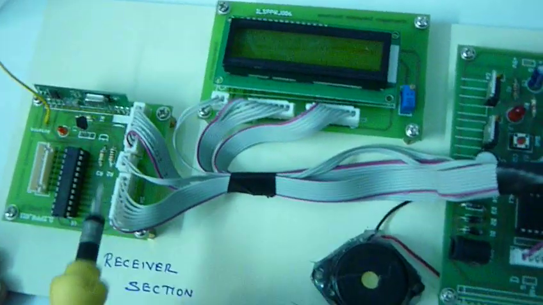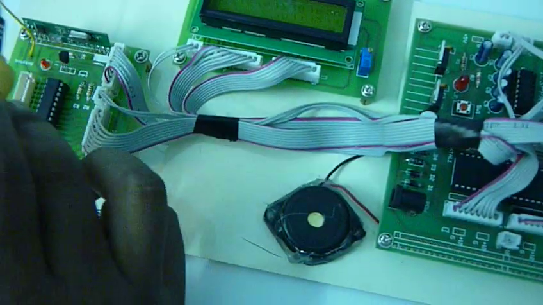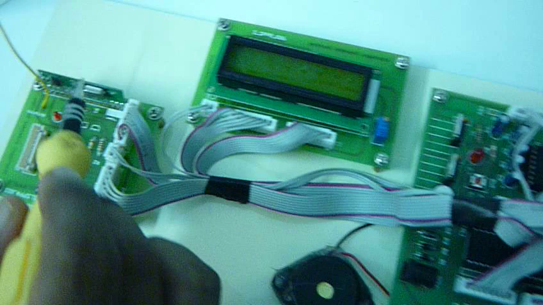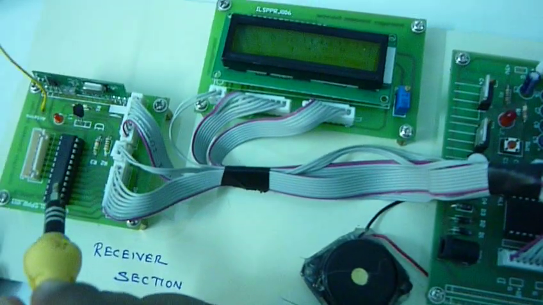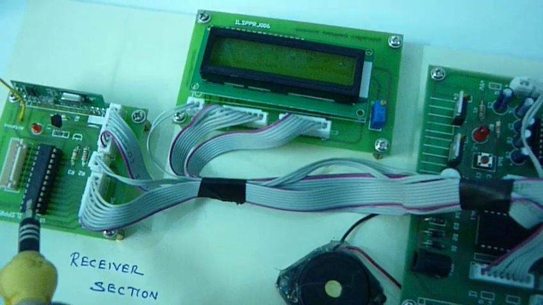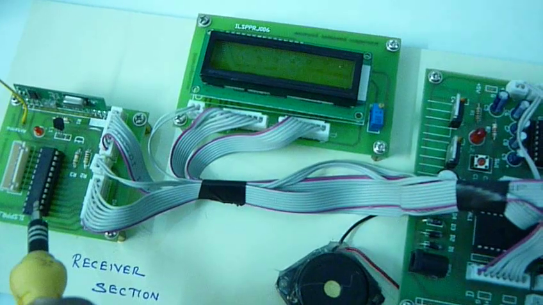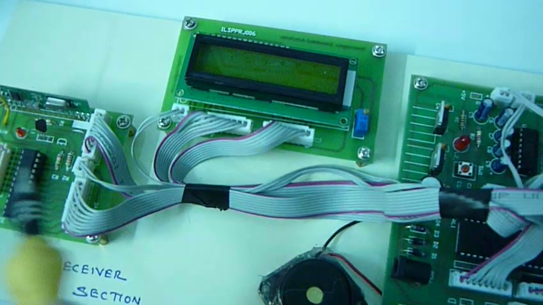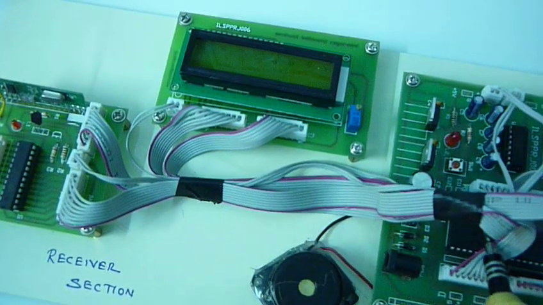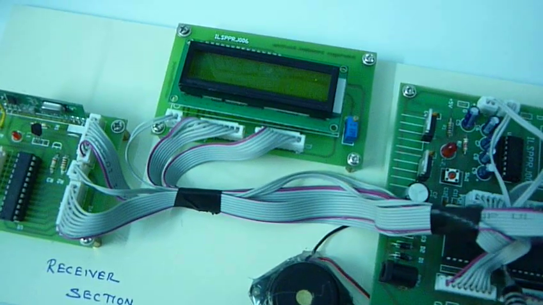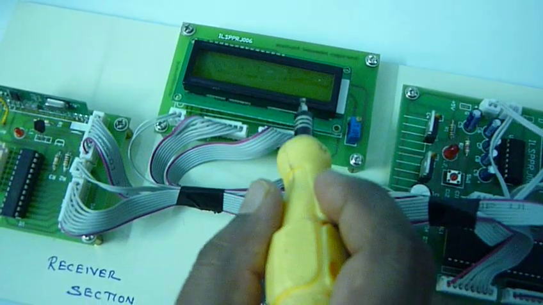Now coming back to the receiver, we have a receiver section here. This is the receiver module. The receiver module receives the data via wireless mode, which is then decoded by a decoder IC. The decoder IC is the HT648 decoder IC. The decoded data is then given back to the microcontroller, and the microcontroller analyzes the data and then updates the LCD display.